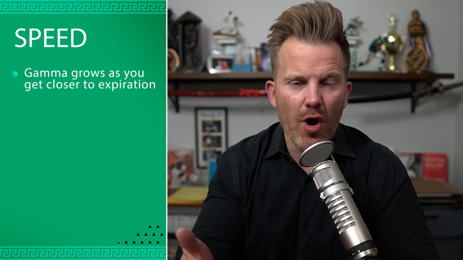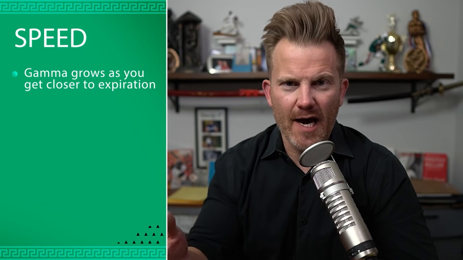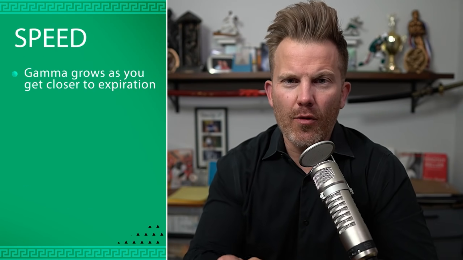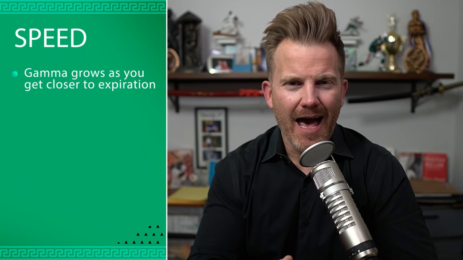What about the intuitive side of speed? Well, speed is going to give us yet another way to quantify our gamma risk exposure. Remember, color taught us that gamma strengthens, gamma grows as we get closer to expiration. Well, with speed, what we're going to see is this. At the money options that have the greatest gamma also have the greatest, highest speeds.